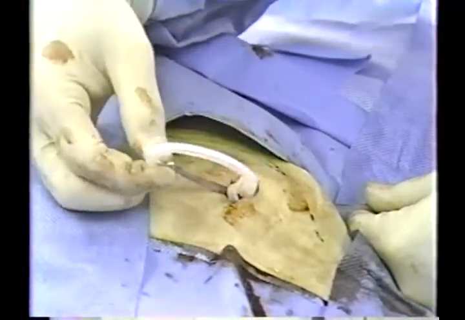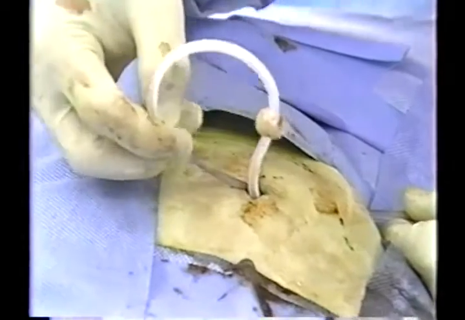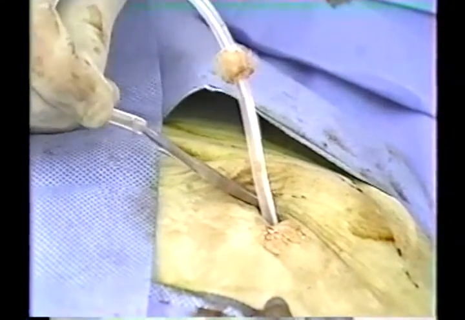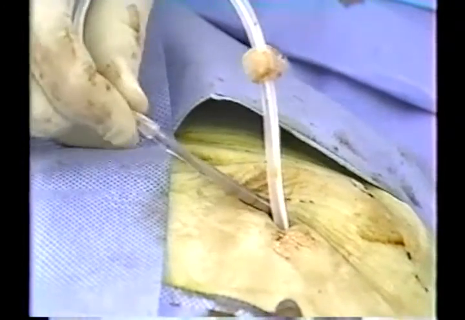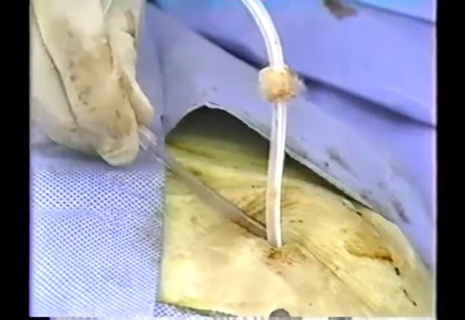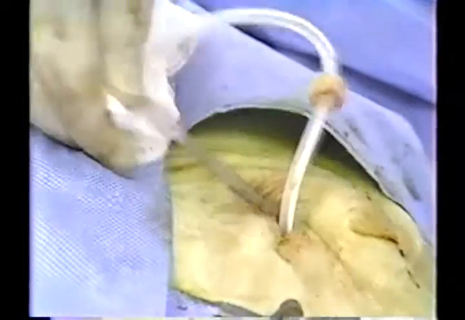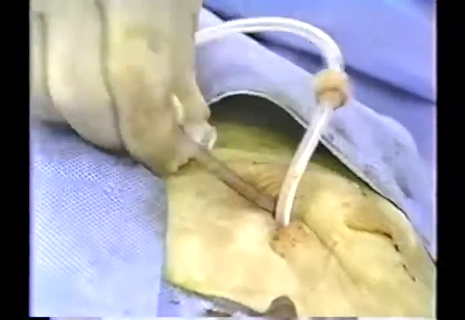The end of the catheter is placed over the tunneler nipple end, which secures the catheter for tunnel entry. It does not have to be tied. The patient does not feel any pain during the tunneling procedure.